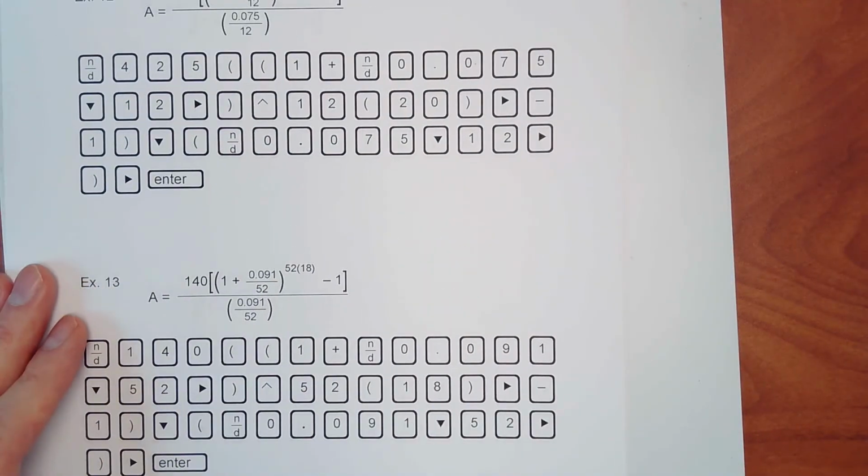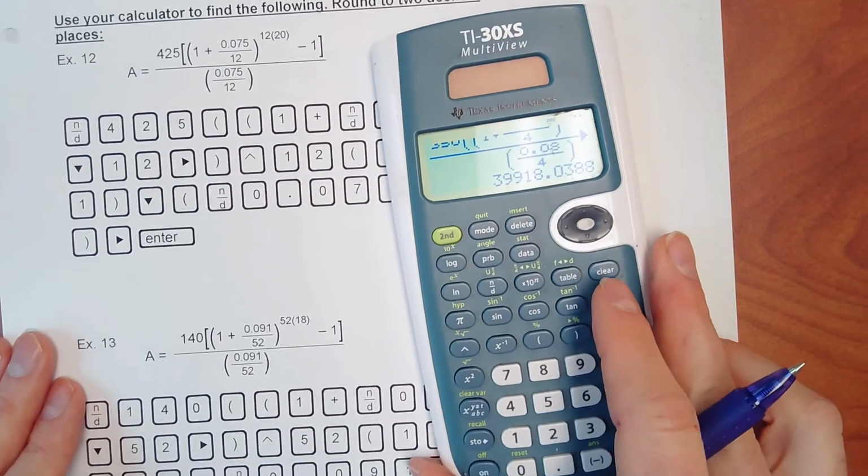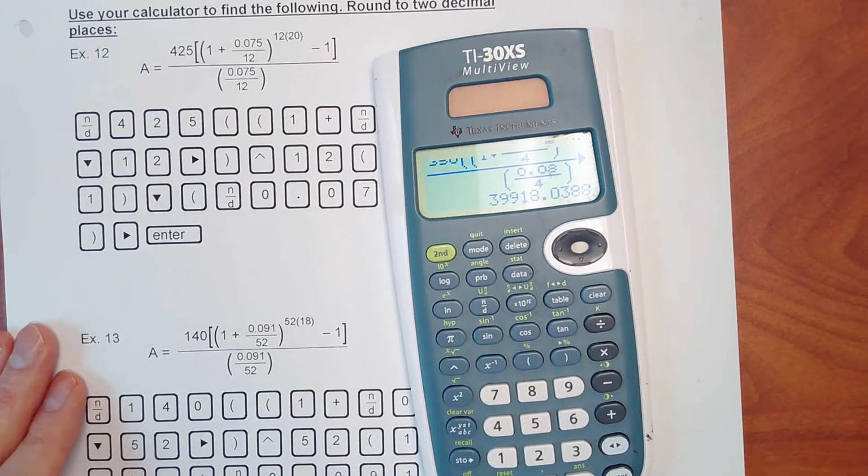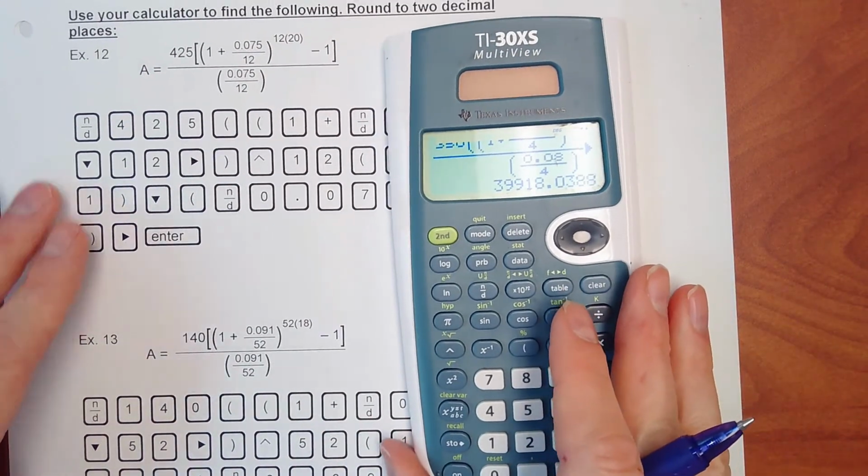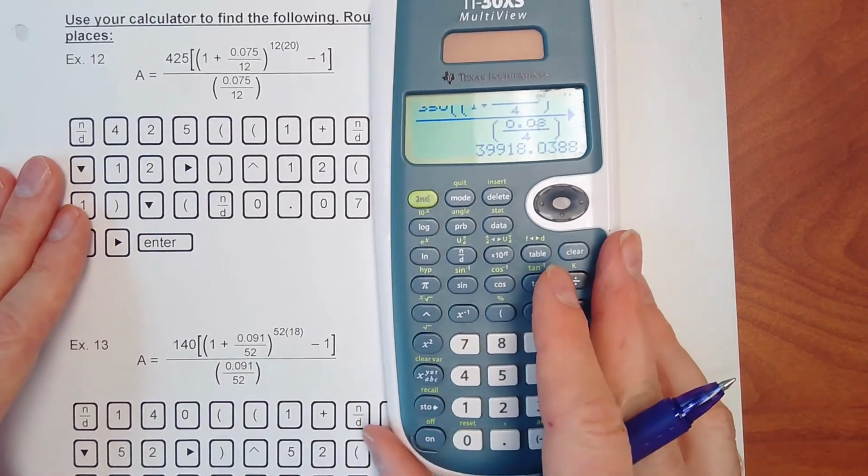Let's try number 10. Sorry, that was number 12. So let's try number 12. Can't count today.